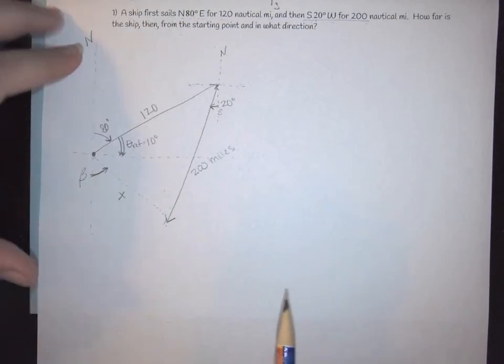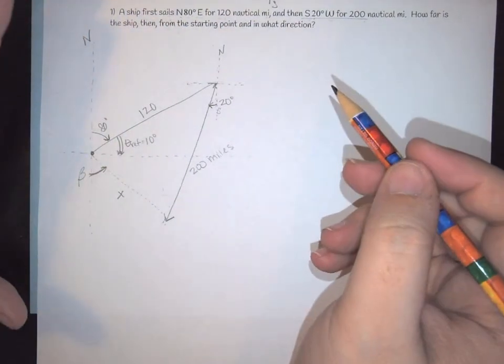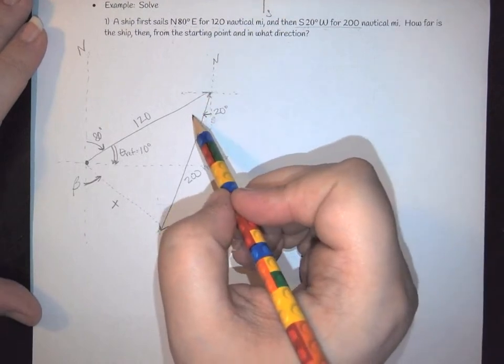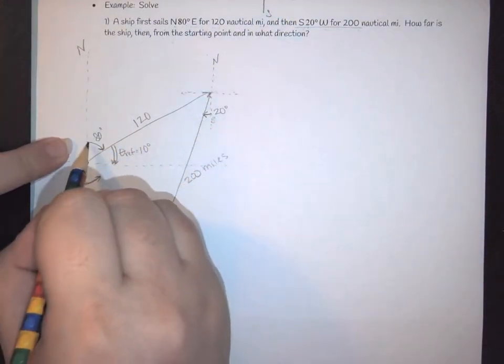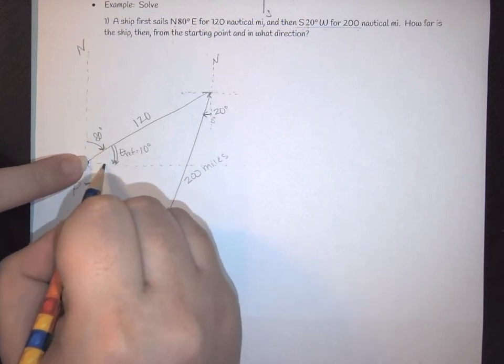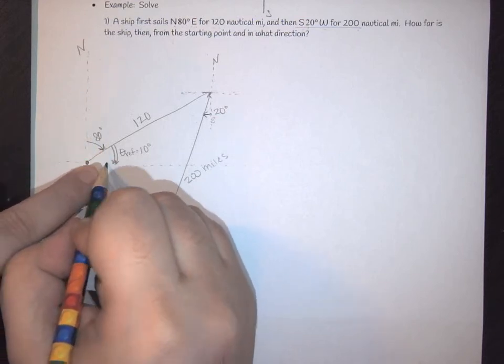So we need to use some current knowledge that we have. So let's go ahead and look. We know that this piece right here is 80, which means this little piece right here has to be 10 degrees.